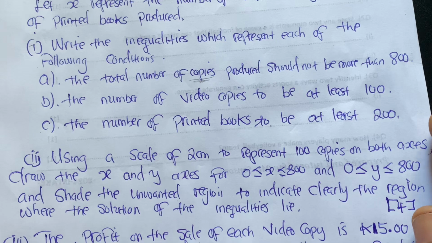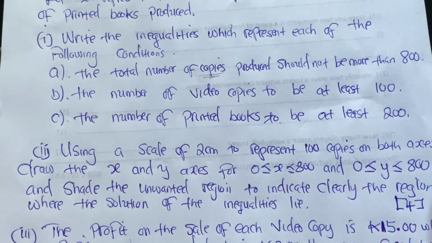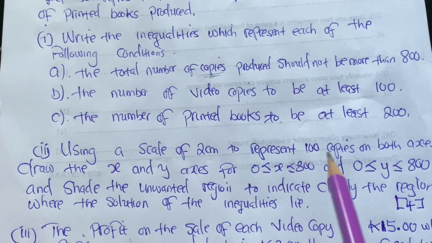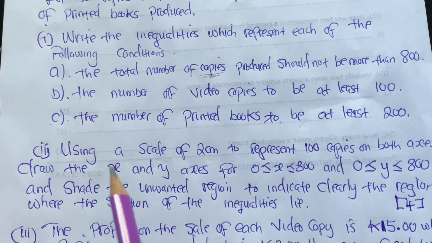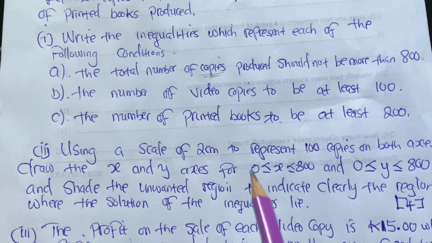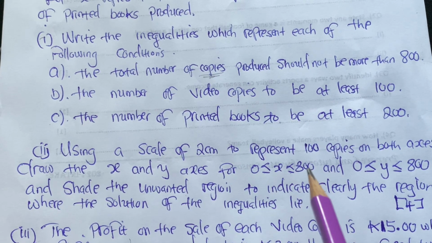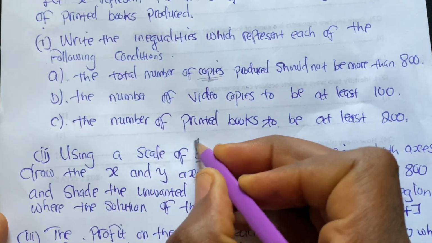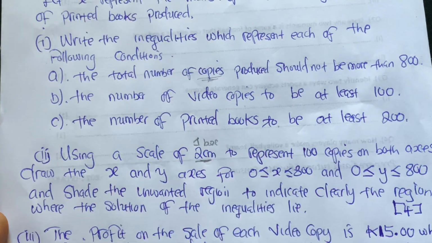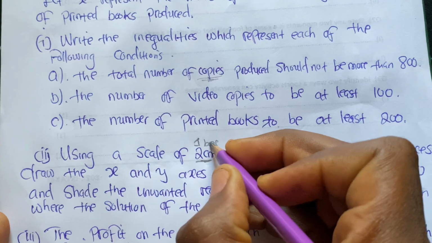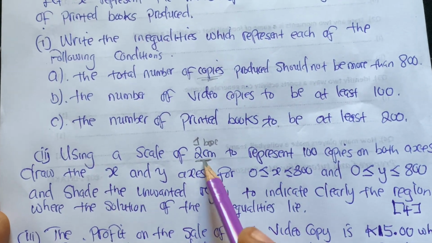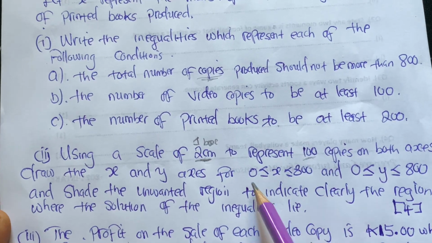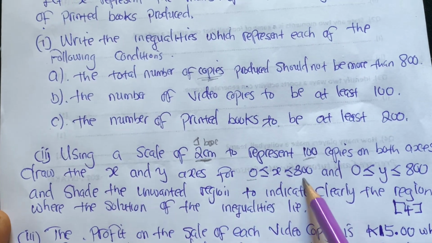to where it simply says, using a scale of 2 centimeters to represent 100 copies on both axes, draw the X and Y axis for 0 up to 800. So when they say 2 centimeters, this simply means we're talking about one box. So one box is representing 100 units, and in the X we're moving from 0 to 800.